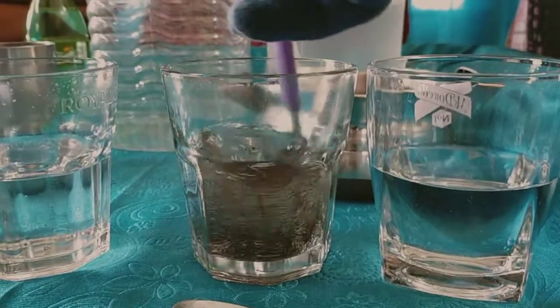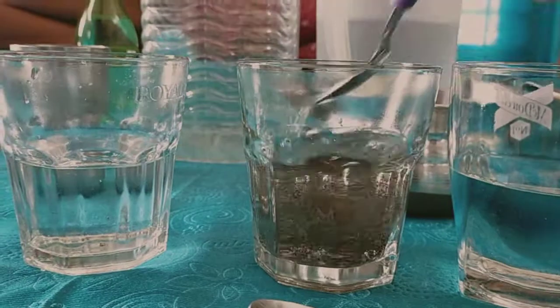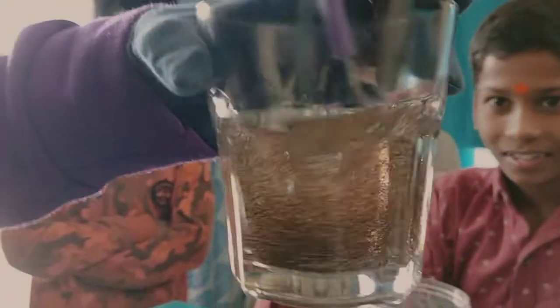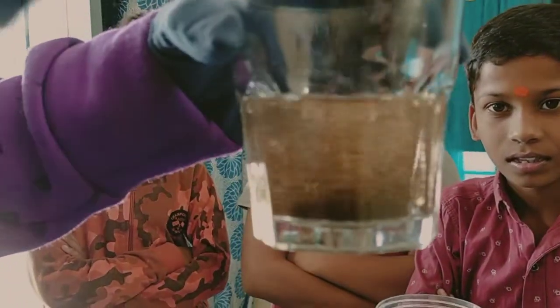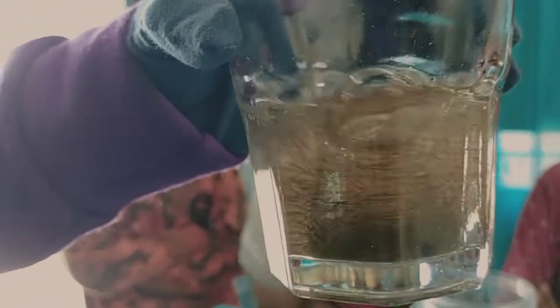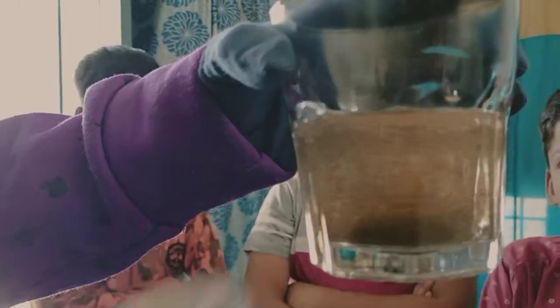Mix, mix, mix. So what can you see? Did it get dissolved? No. Even if you stir it like this for one hour, will it dissolve? No. You will still see it like this.